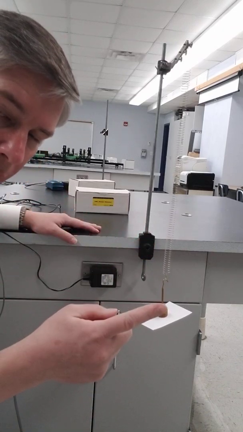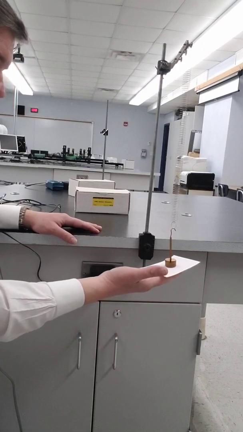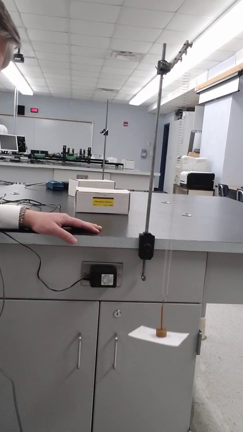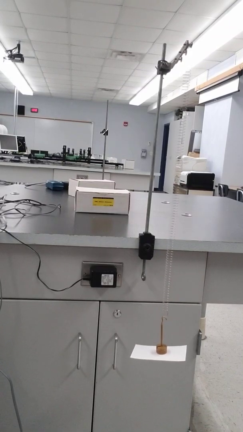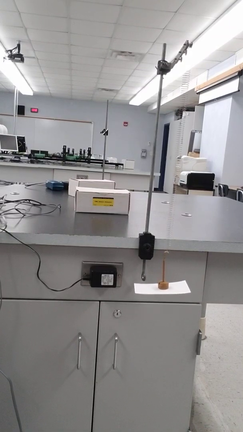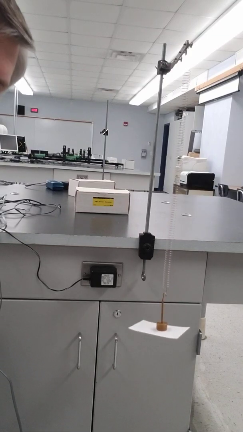So I have the spring constant. I know how much mass is hanging on it. Then I'm ready to actually collect my data. So I'm going to start this up, get it bouncing up and down like so. I'm going to hit the collect button. Collecting that data.